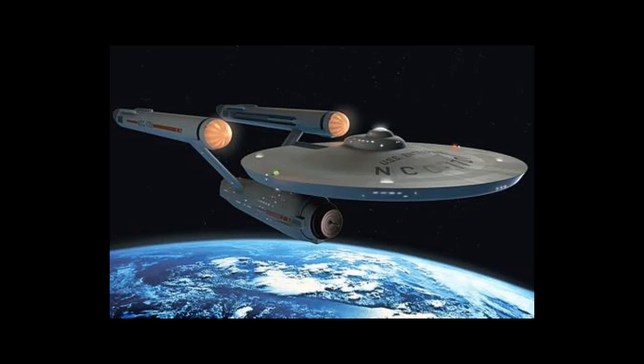Here's 3/4 front, but from the top looking down. So we can really see that front saucer shape being effective, and what we're really familiar with in the original design of this craft.